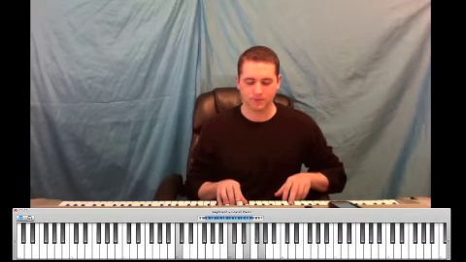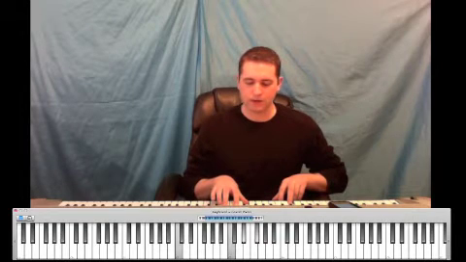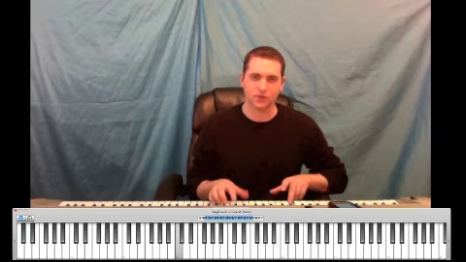Start from the beginning. To make a C diminished, we're going to need to flat our third and flat our fifth. Diminished chords, you always do this: flat your third and your fifth. Now the shortcut way: you're going to add the sixth note of the scale, which is A, and that's a C fully diminished seventh.